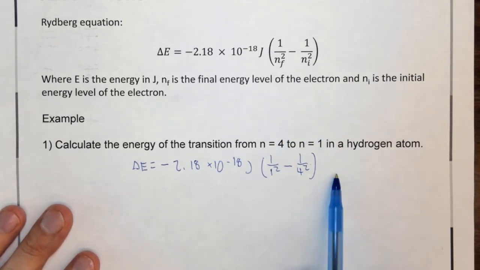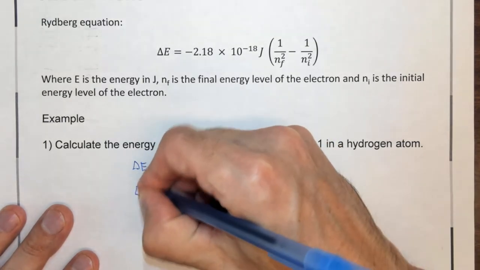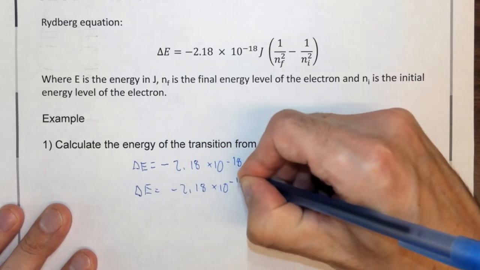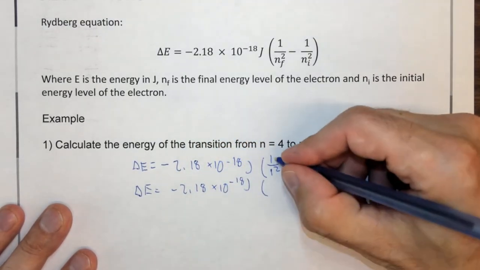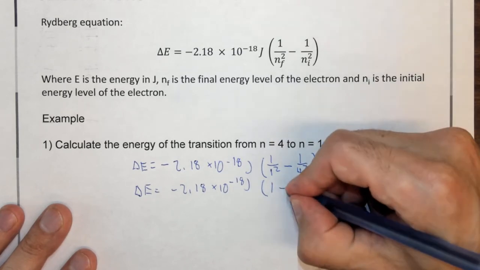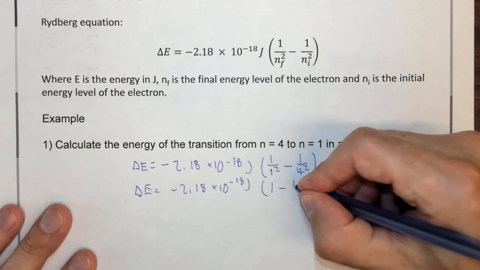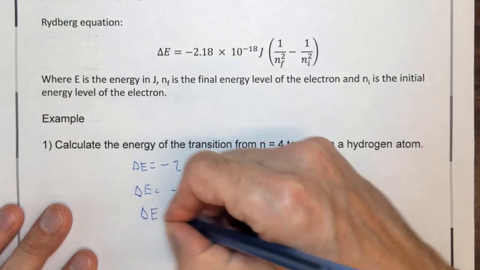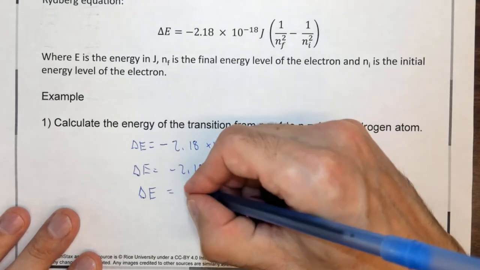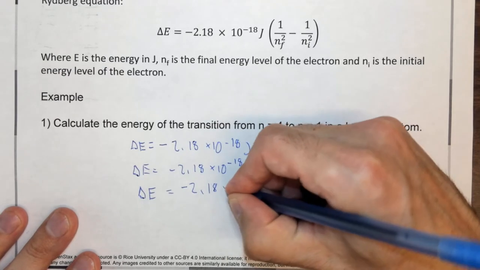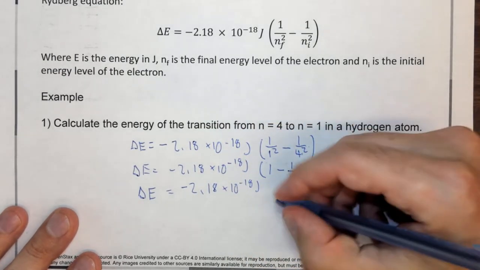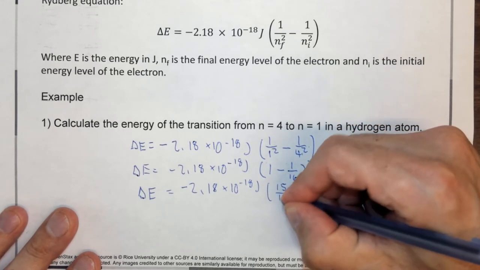So that's basically how we're going to do this. 1 over 1 squared is just 1, minus 1 over 4 squared, which is 1 over 16. 1 minus 1/16 is 15/16.